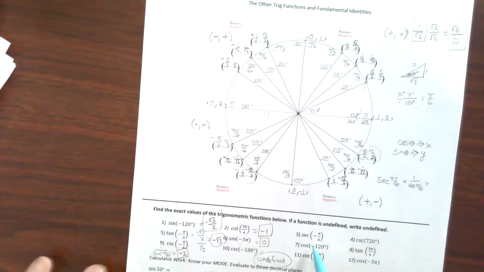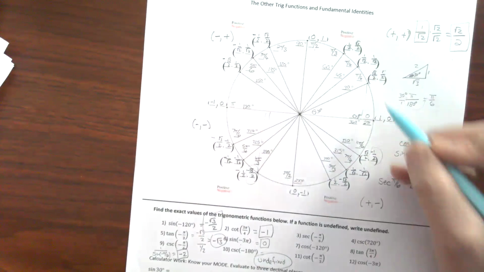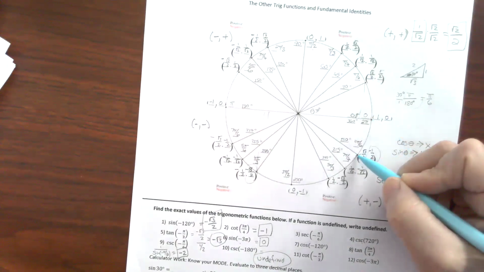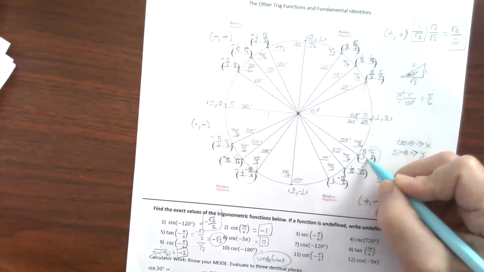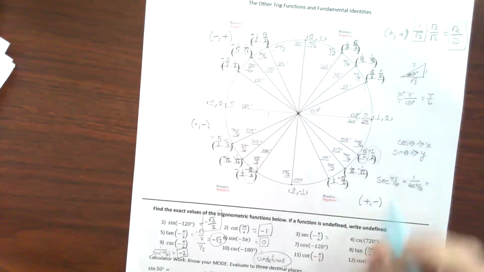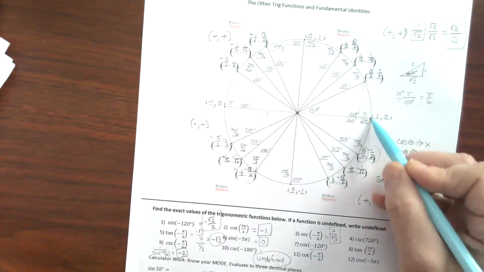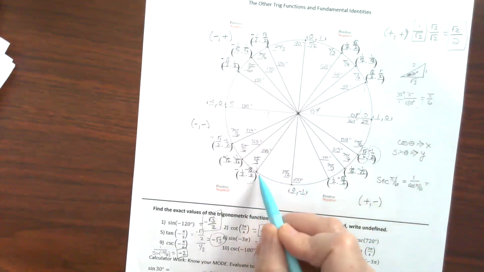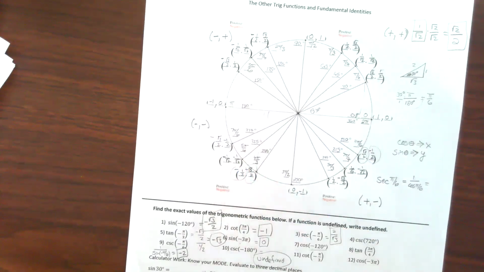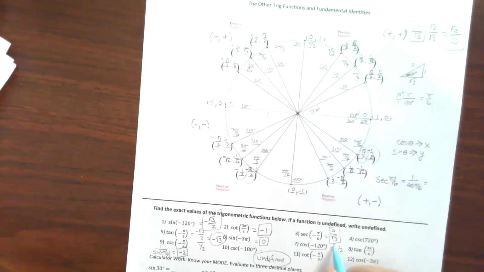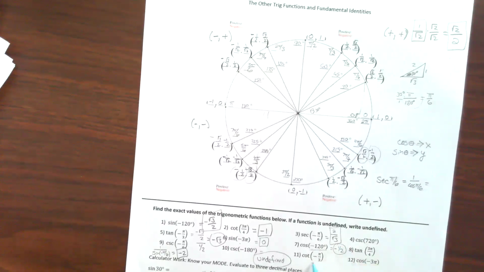Let's do number 3. The secant of negative pi over 6. Negative pi over 6 would be clockwise pi over 6. So it's 11 pi over 6. The secant is 1 over the cosine. 1 over the square root of 3 over 2 will be 2 over the square root of 3. The cosine of negative 120. This is negative 90. This is negative 120. It's coterminal with 240. The cosine of this is going to be negative 1/2.